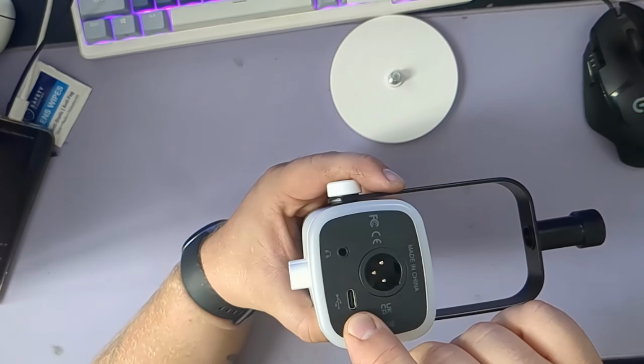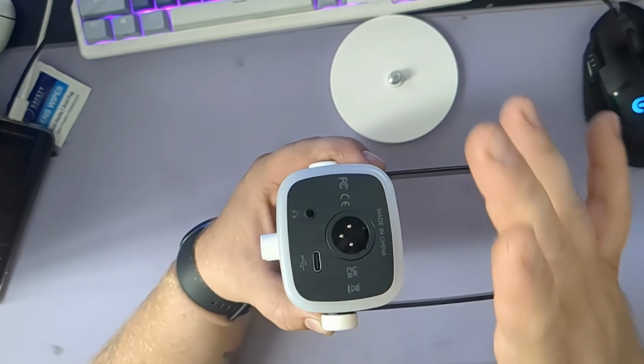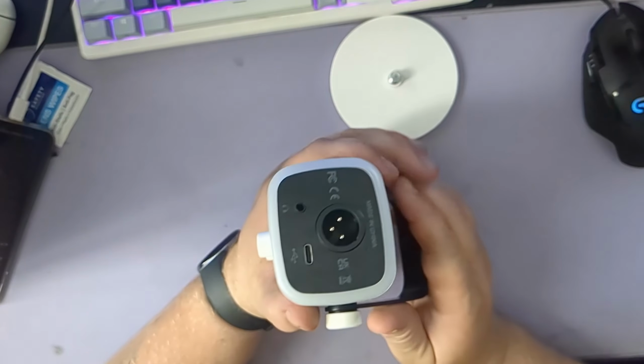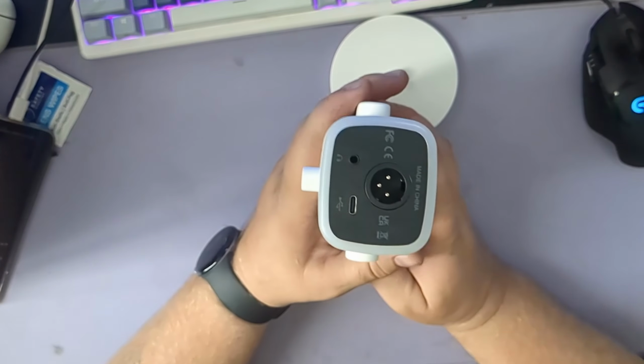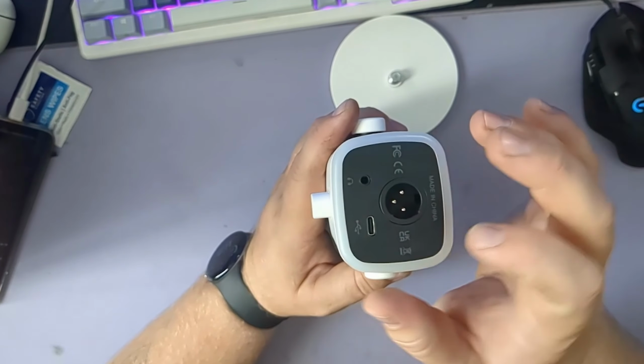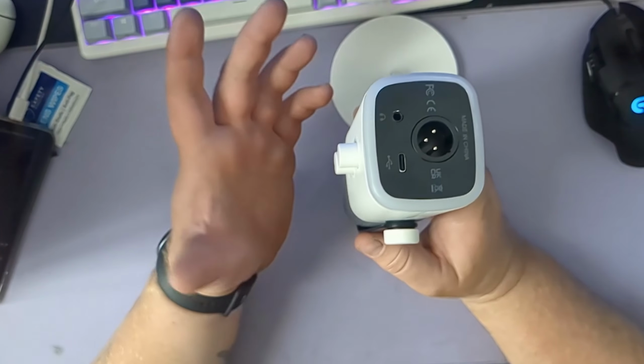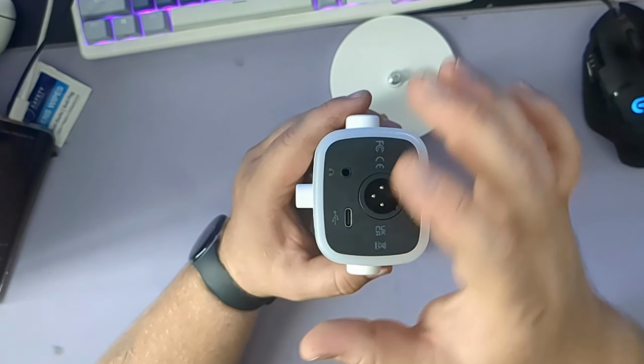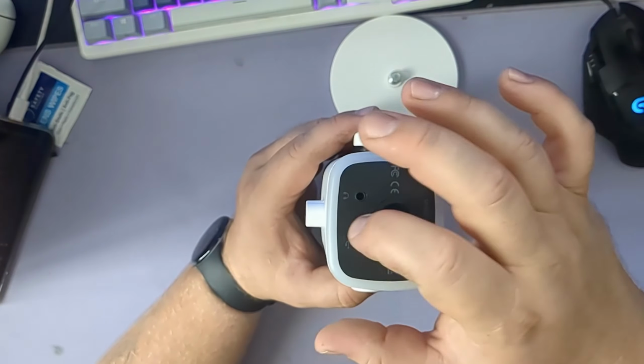as well as the USB-C, which is the reason why I originally wanted FIFINE. They were one of the few mics within the price range I could afford that had a Type-C connection. Everything else was micro or mini USB. And FIFINE just works fantastic.